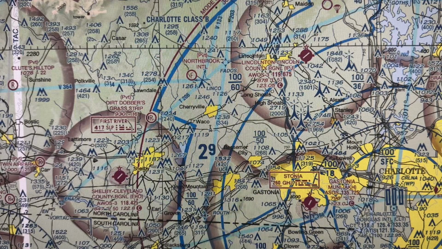So as long as you're flying under 6,000 feet or over 10,000 feet, you're okay. You're outside this Class B airspace. B for big, or B for bad results if you fly into it. So you don't want to be inside their airspace.